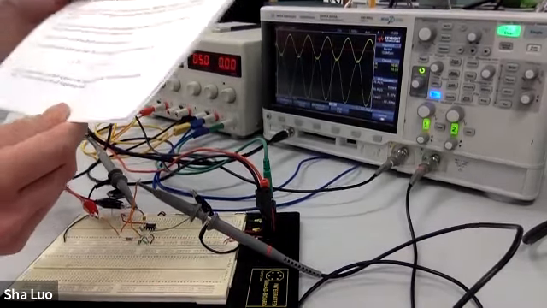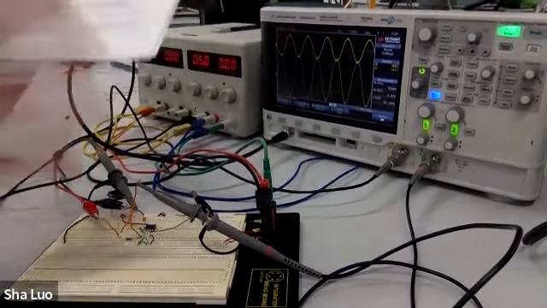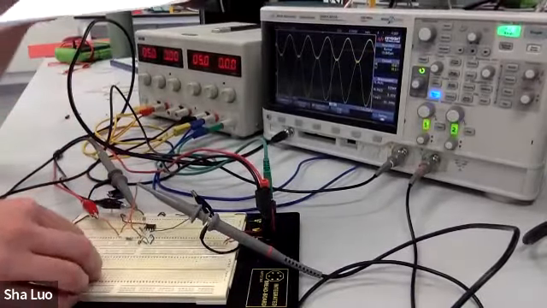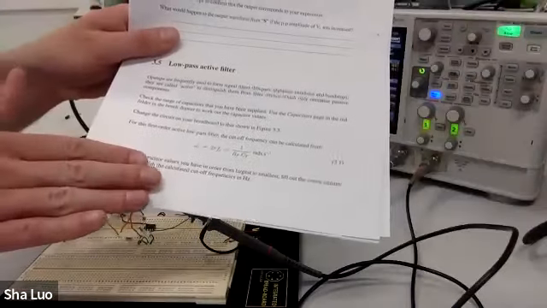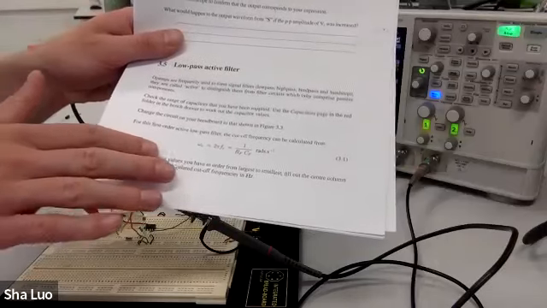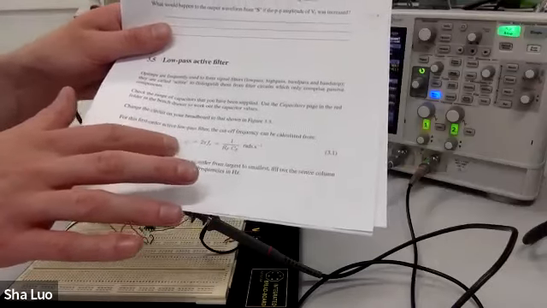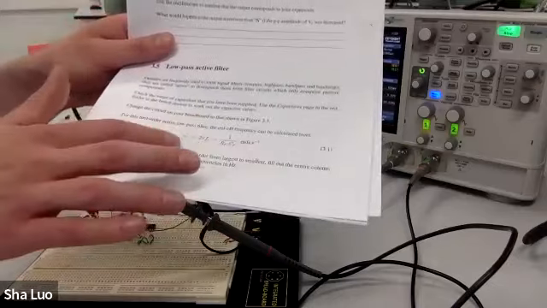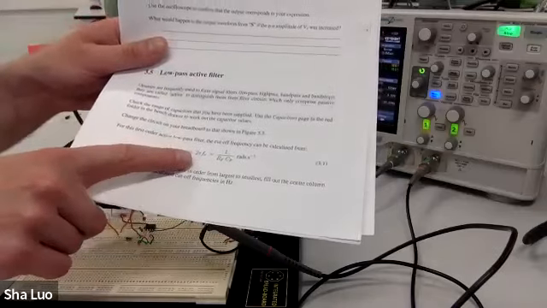The cutoff frequency for a first order active low pass filter, which is what we are building here, is given in the lab specification to you. Note that this is in radians per second. If you want to convert that to hertz, you need that factor of 2 pi as well. So don't forget to use that.